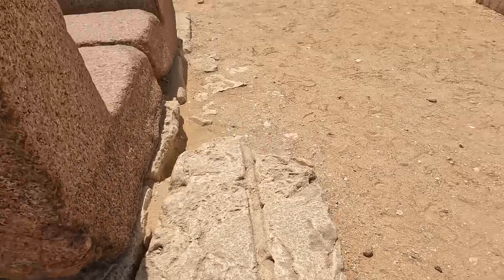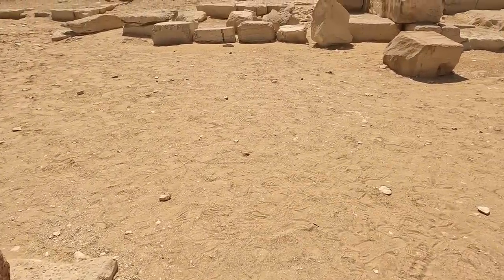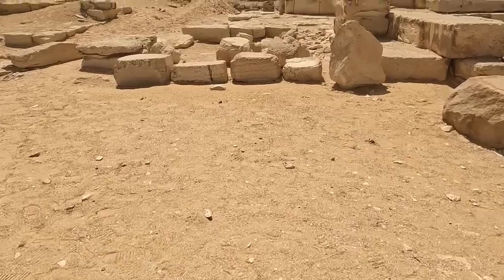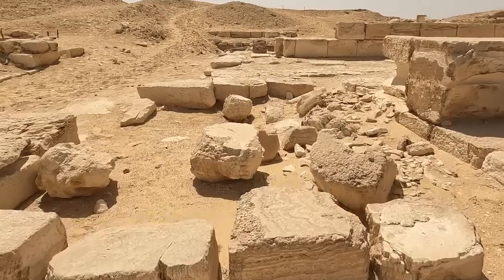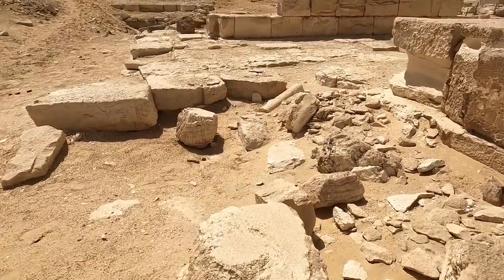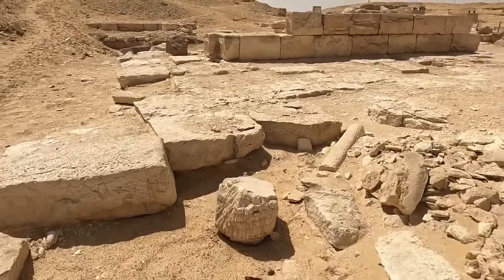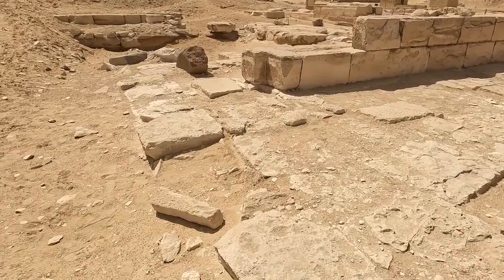I think there was a metal bar housed in this conduit system, which kind of completely changes the game in terms of the potential function and operation of the Eastern Temple system.